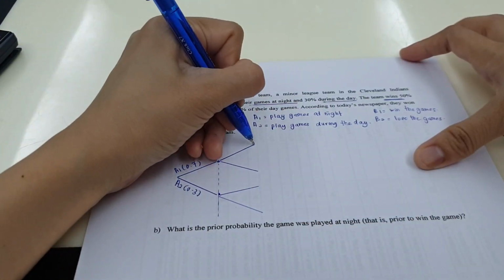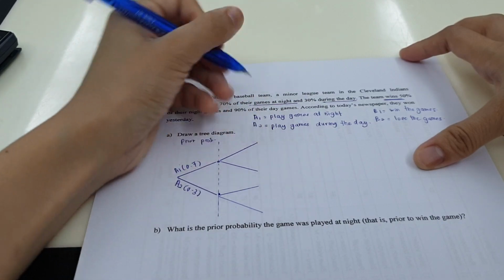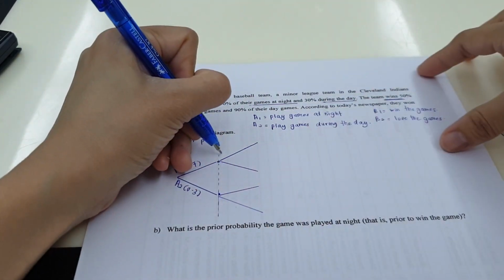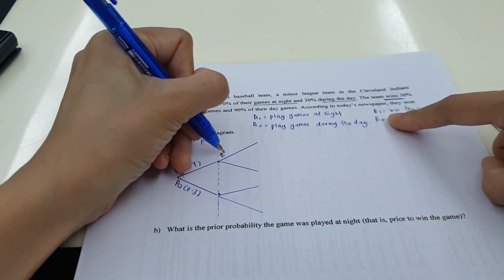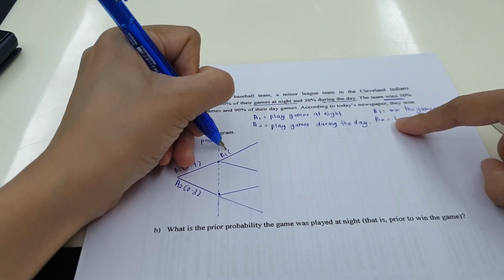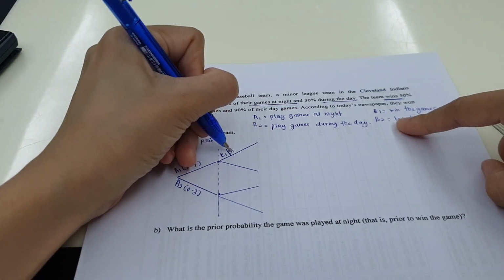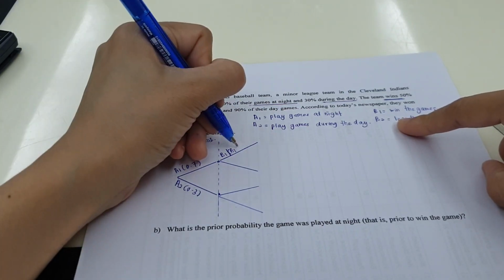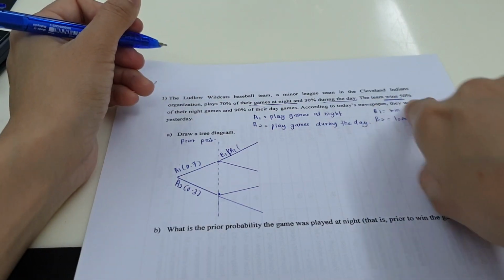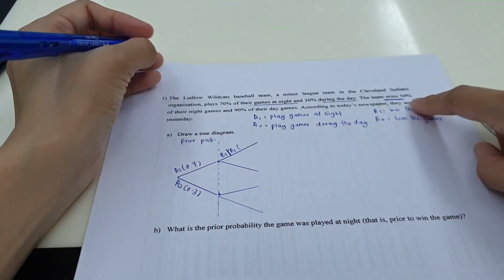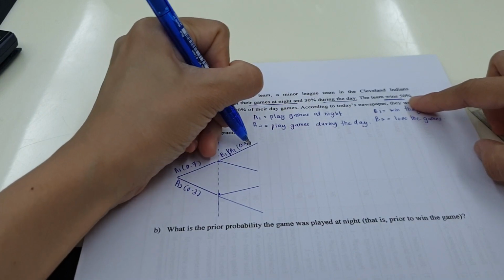For the conditional probability B1 given A1, wins 50% of their night games, so 0.5.